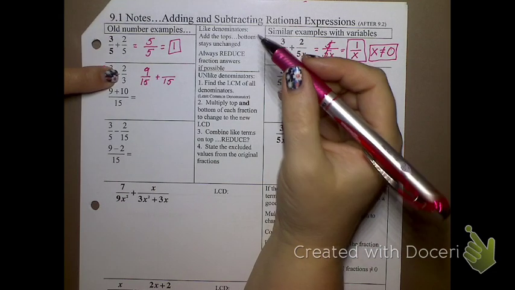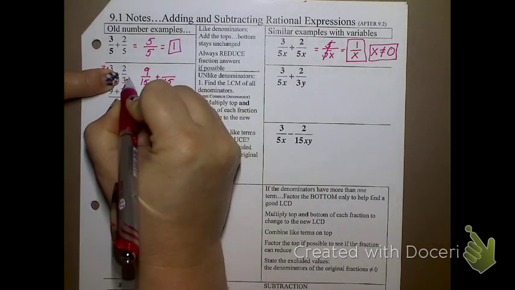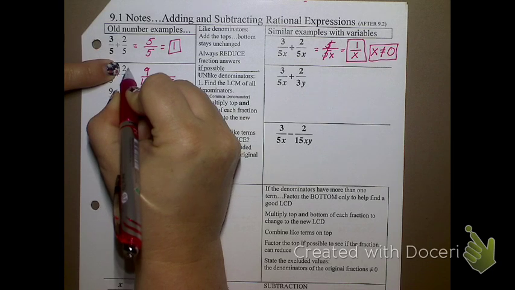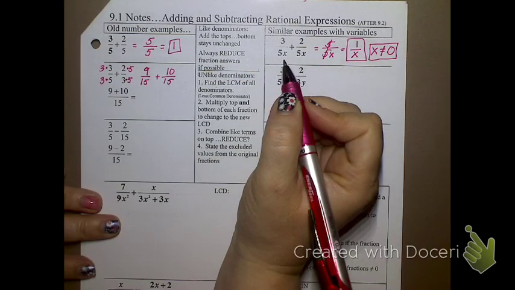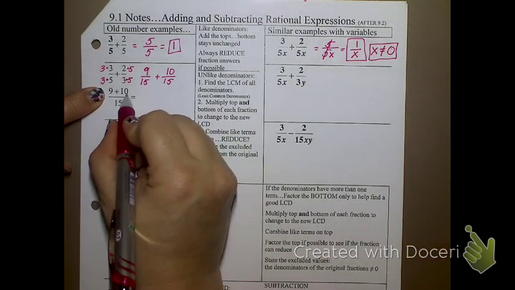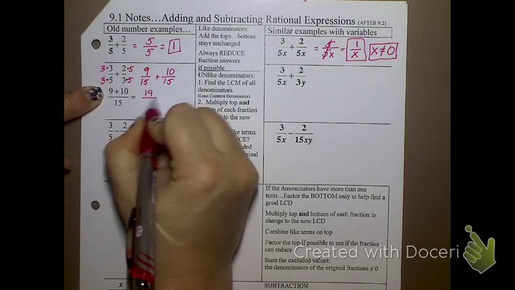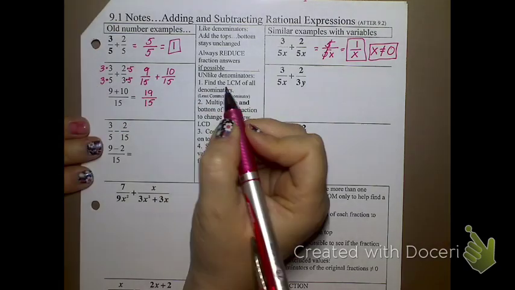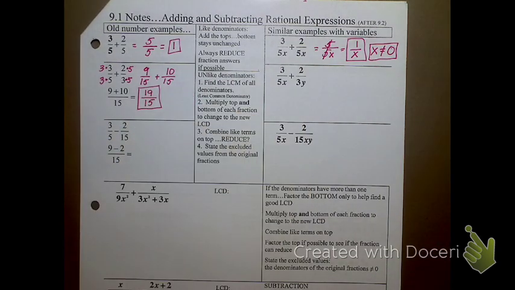So how can I unreduce this guy? I have to multiply the 3 by what to get 15? 5. So I have to do the same thing to the top, and 2 times 5 is? Now I have common denominator, so I can treat it like the first problem. Now it's already written out here. 9 plus 10 on the top gives me over 15. And can that reduce? No. 19 is prime, so I can't reduce that.